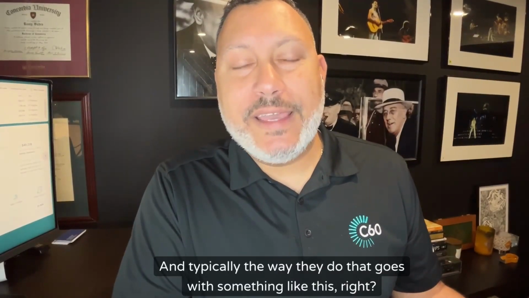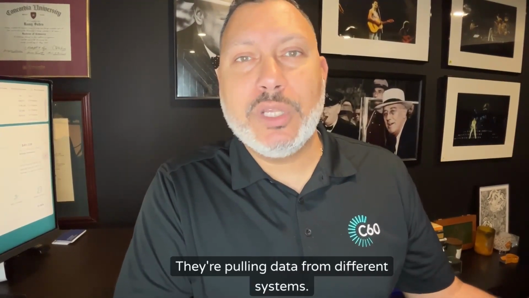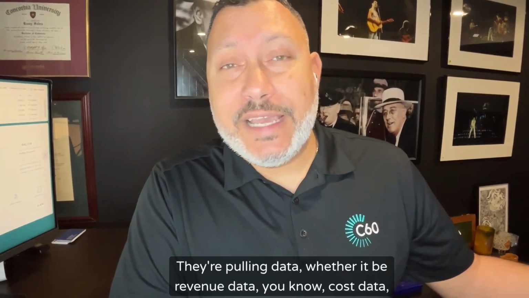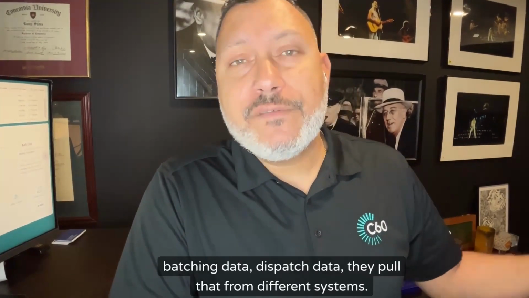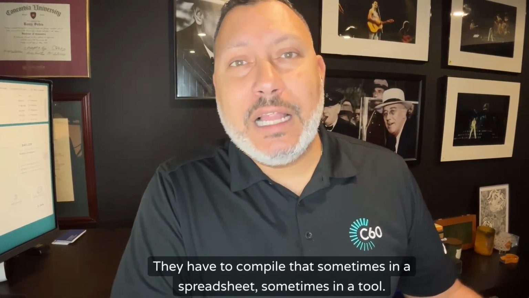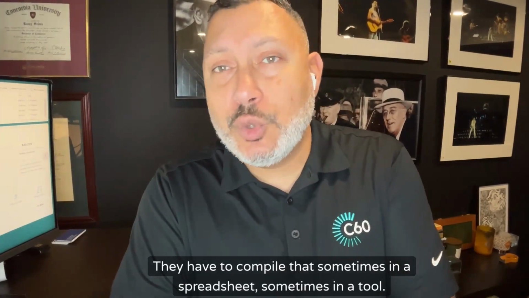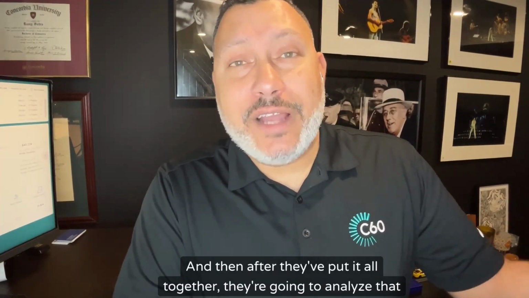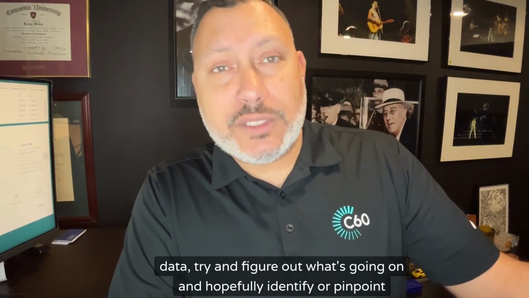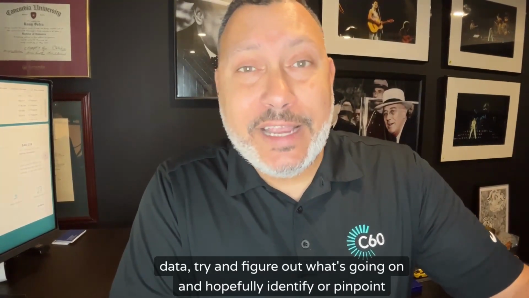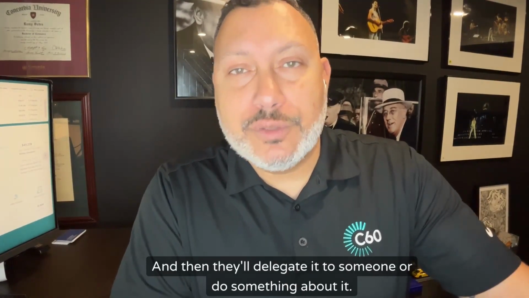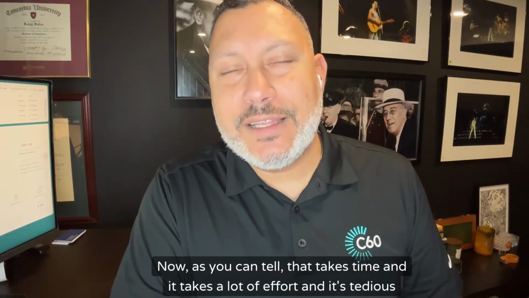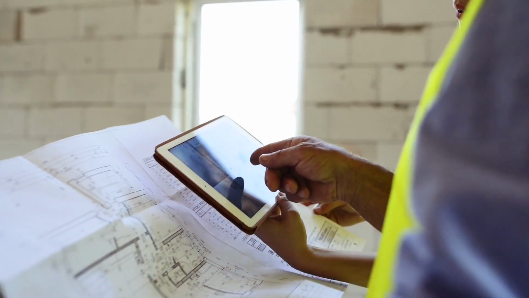And typically the way they do that goes something like this. They're pulling data from different systems, whether it be revenue data, cost data, batching data, dispatch data. They have to compile that, sometimes in a spreadsheet, sometimes in a tool, sometimes in a reporting system. And then after they've put it all together, they analyze that data, try to figure out what's going on, and hopefully pinpoint opportunities they can take action on, and then they'll delegate it to someone or do something about it.